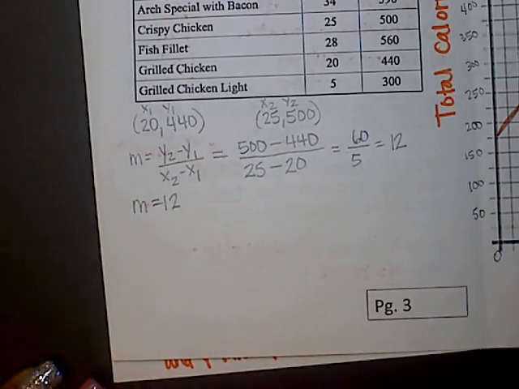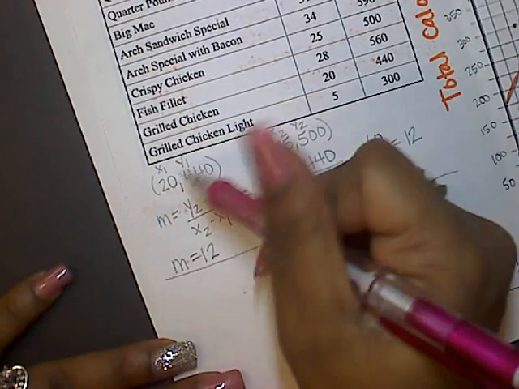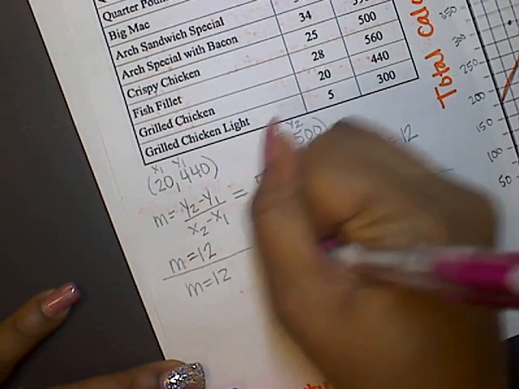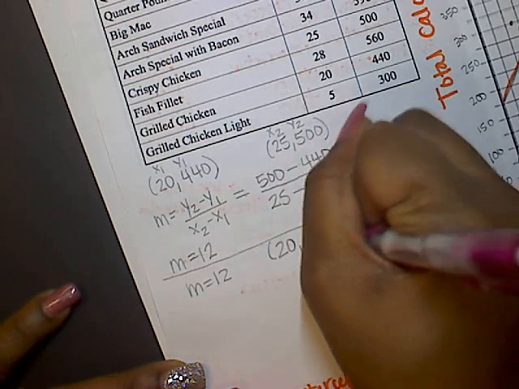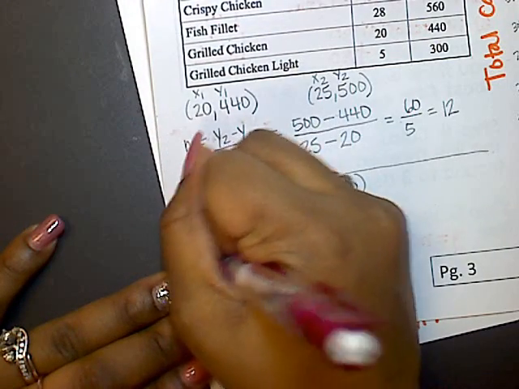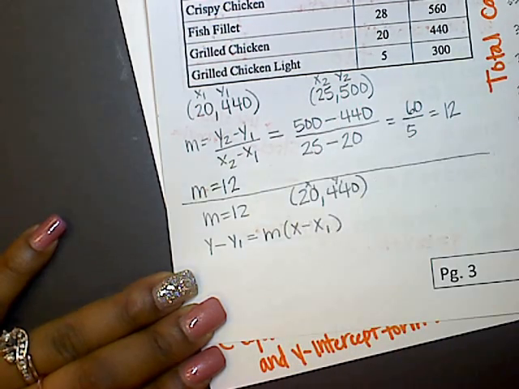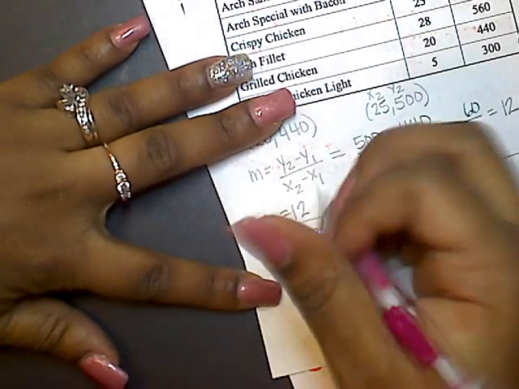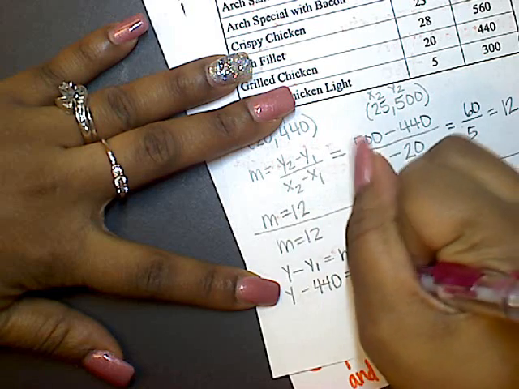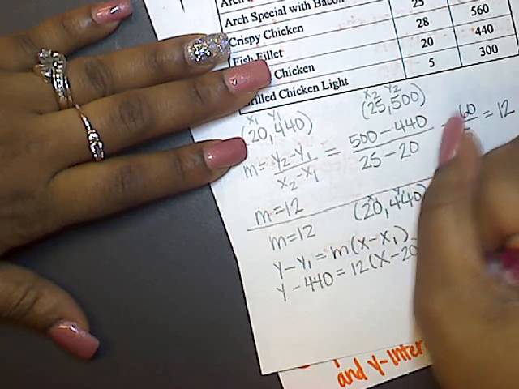We're going to use our point slope formula. So our point slope formula, we're just going to use our first point and our slope. So we're using m equals 12, and we're using 20 and 440. So this is x1, this is y1. And we're using our formula of y minus y1 equals m times x minus x1. And we're just going to fill these things in. So again, y is just y. y1 is 440. m is 12. x is just x. And x1 is 20. So we filled everything in.